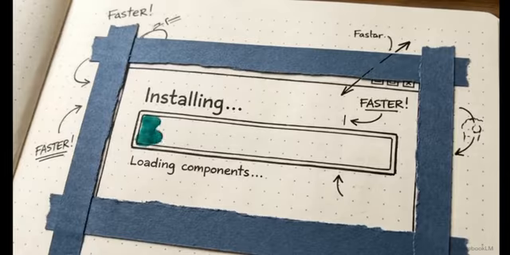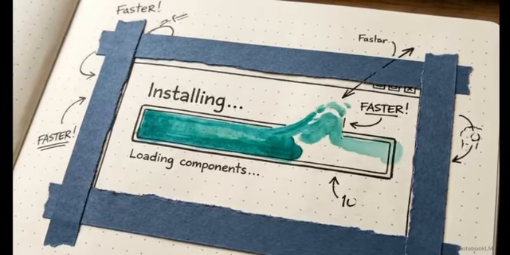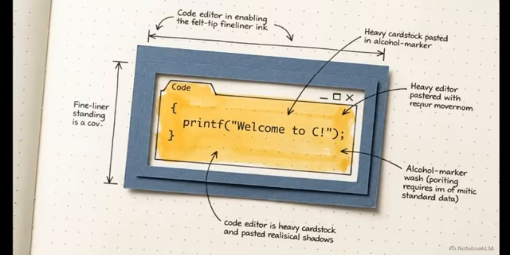In the very next video, we will bridge the gap from theory to reality by installing the compiler and writing our first line of code. Welcome to your new language.